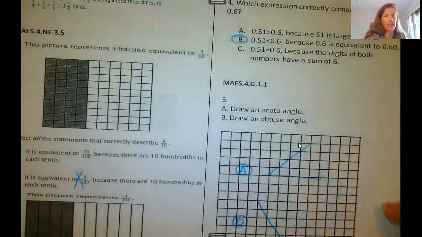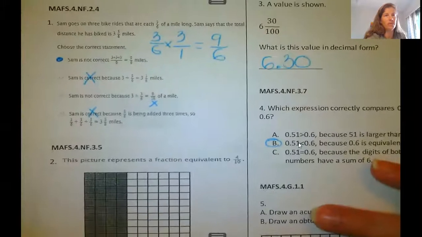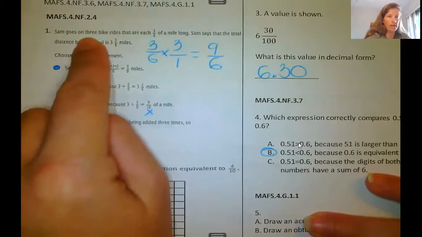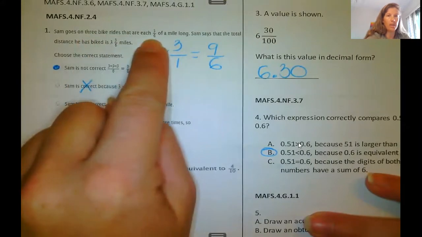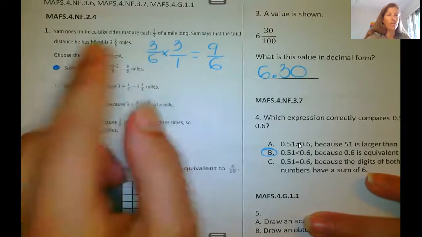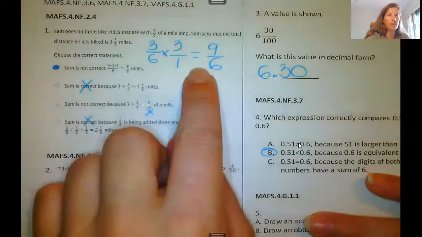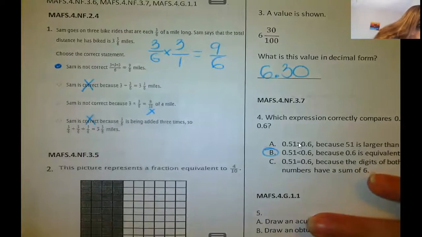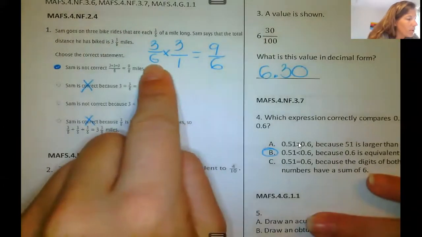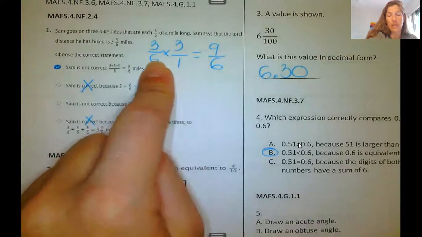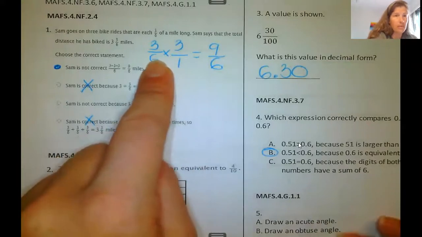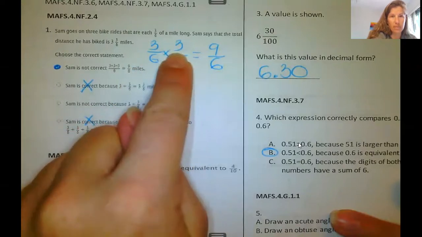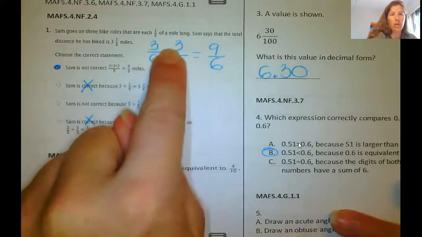And last but not least, page number 20. We have number 1. Sam goes on 3 bike rides and does 3/6 of a mile each time. So a lot of you would be tempted to say it's times. The first thing I always suggest that you do, so this isn't the first time you hear it, is solve it. So he goes 3/6 of a mile 3 times. So it's 3/6 times 3 over 1.